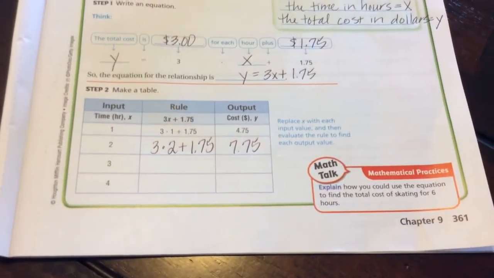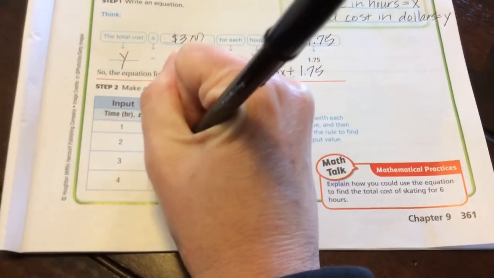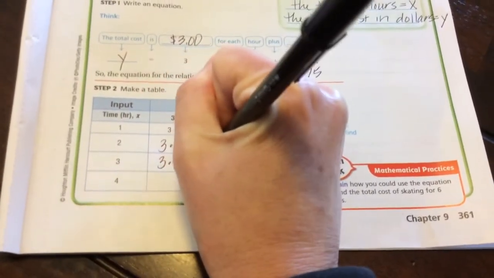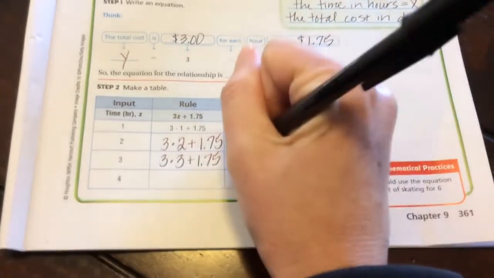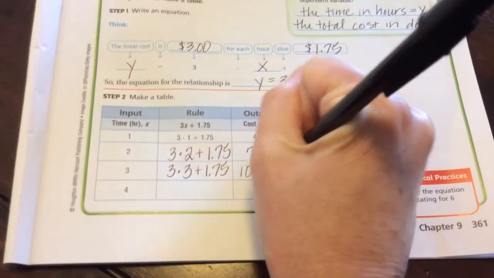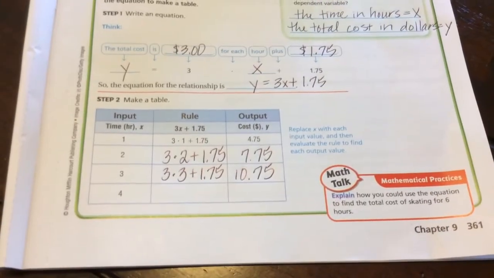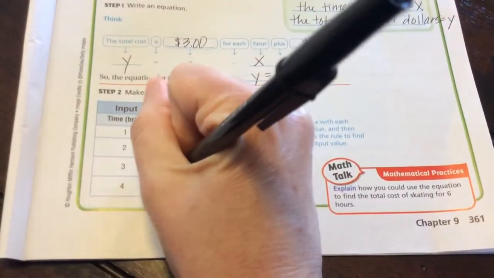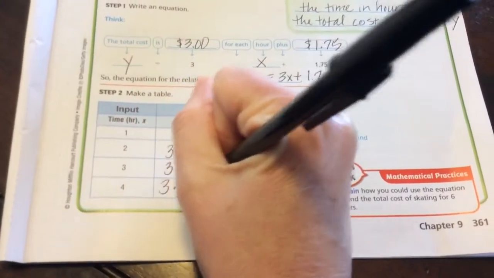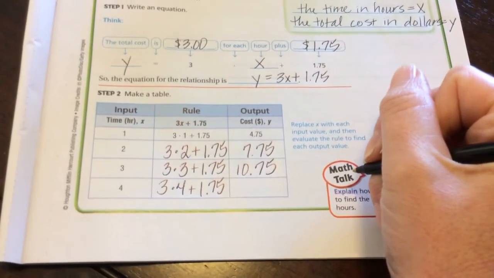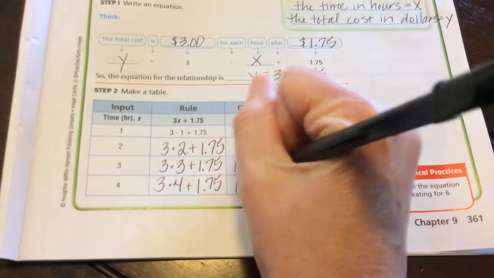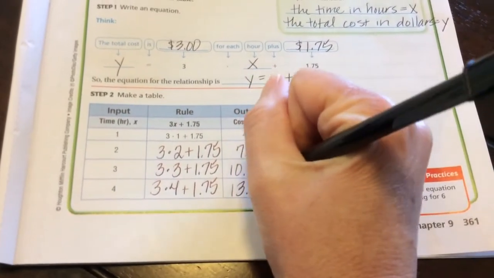Now I'm going to do the same thing for 3 hours. 3 times 3 plus $1.75. So 3 times 3 is 9 plus $1.75 is $10.75. Now I'm going to do the same thing for 4 hours. 3 times 4 plus $1.75. So 3 times 4 is 12 plus $1.75 is $13.75.